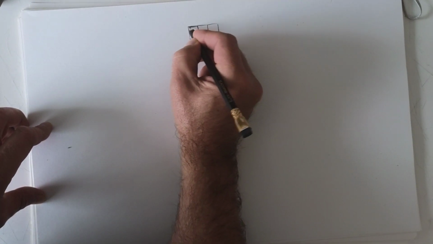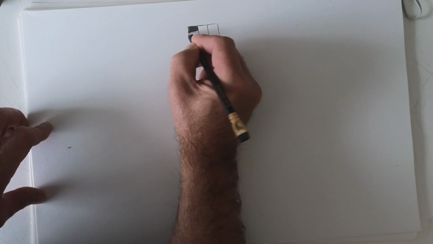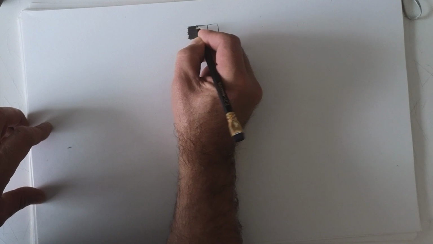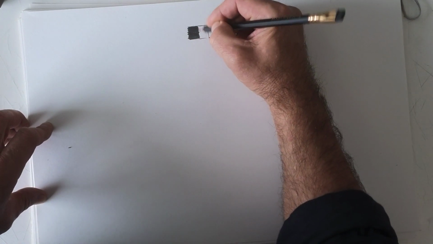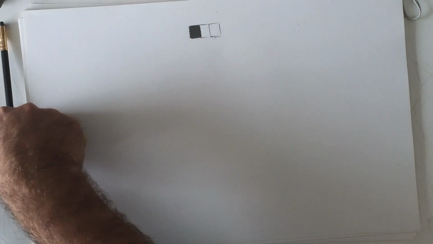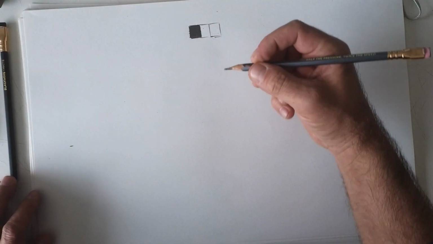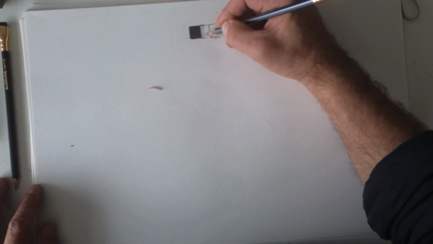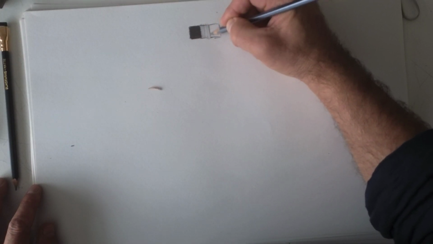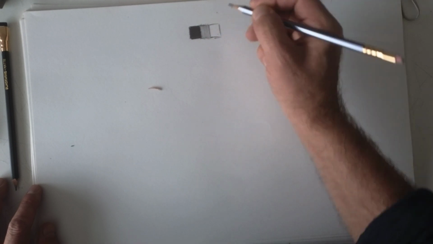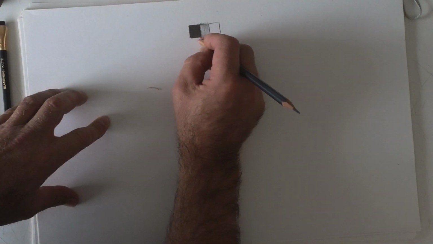And go dark, that's some serious dark. Medium, light, okay?